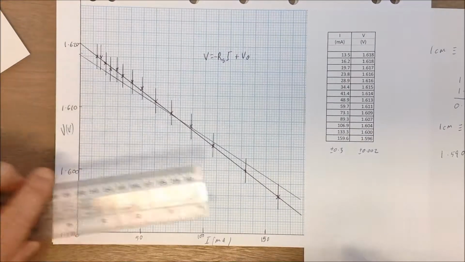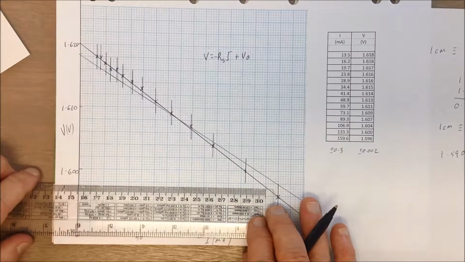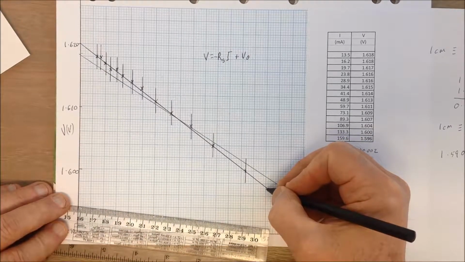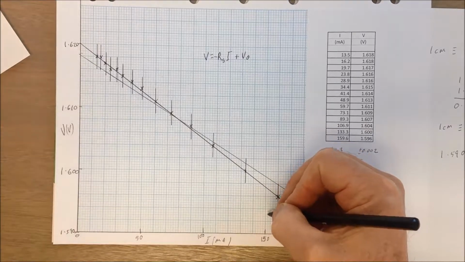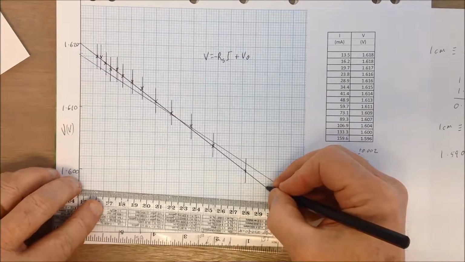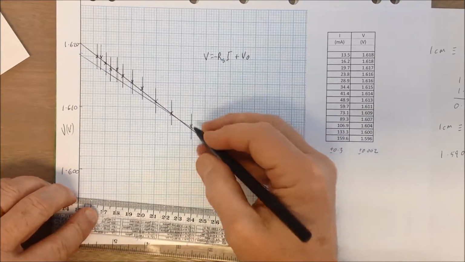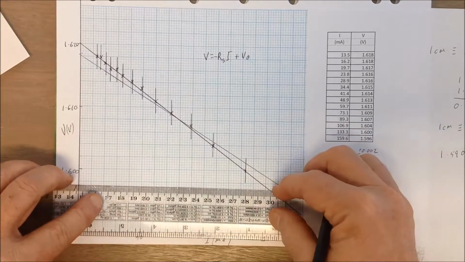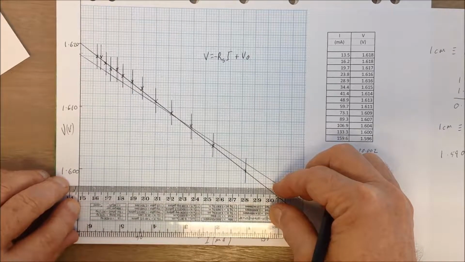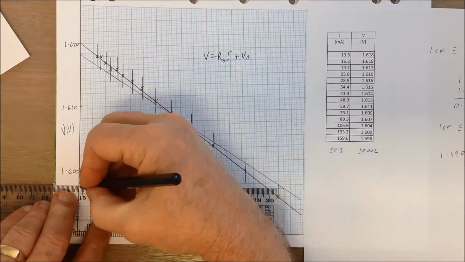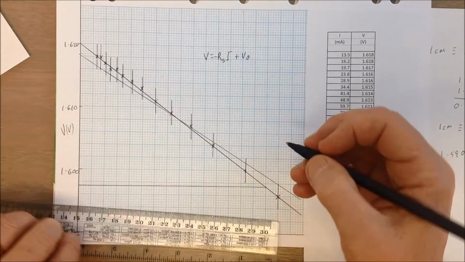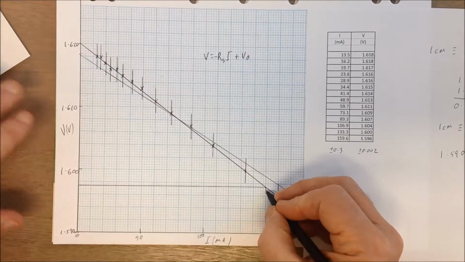Now, the simplest way to measure the slope is you've got to pick 2 points on the line. And I'm going to pick a point at 150 milliamps, where the line is. Again, you do not pick a data point, you pick a point on the line. And I find it convenient to pick a point where the horizontal run is a nice number, in this case 150 milliamps.